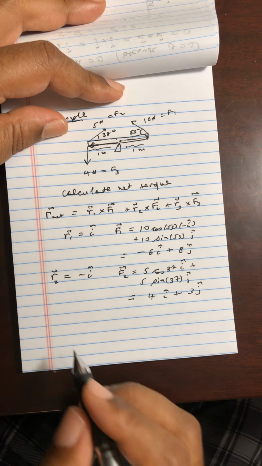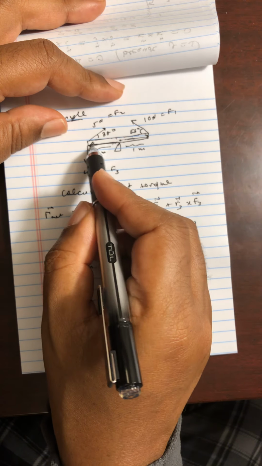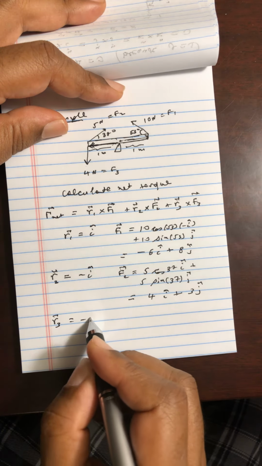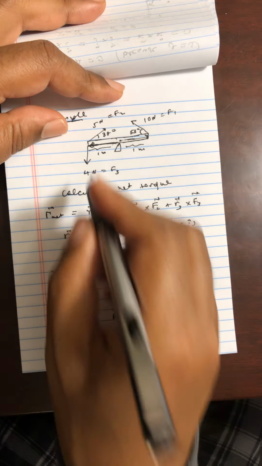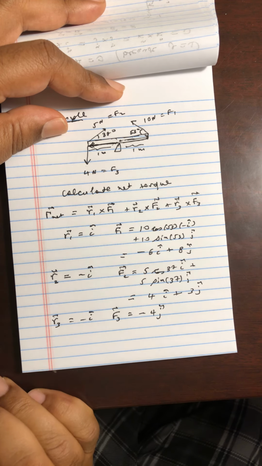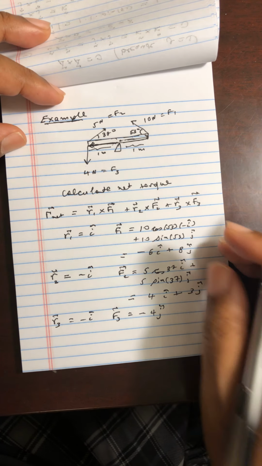How about R3? This is force 3, so R3 is negative I. How about F3? F3 has only a negative J component, so that's negative 4 in the J. That's it. Now all I have to do is do the cross products.